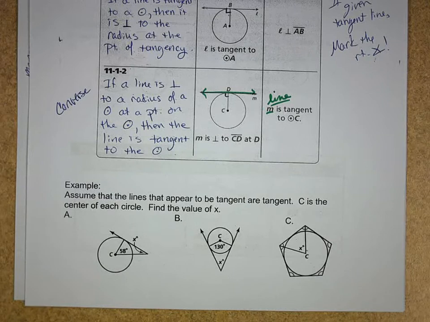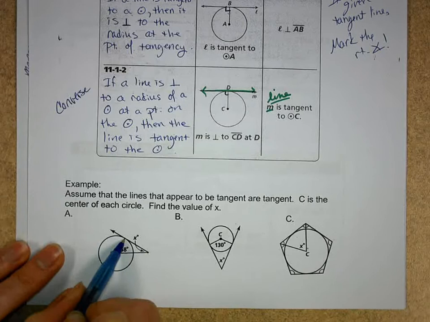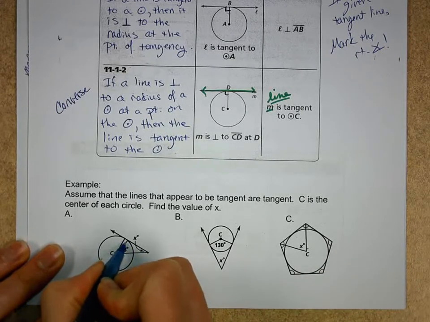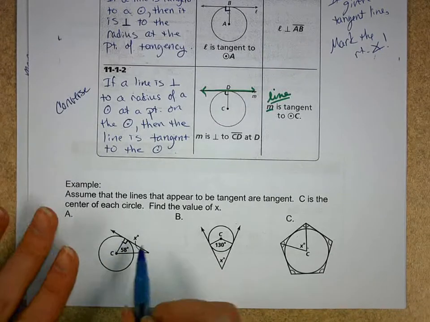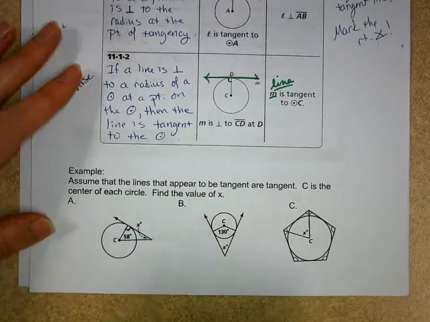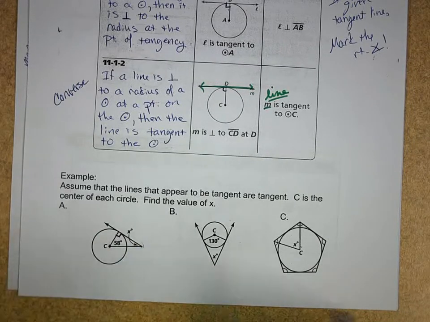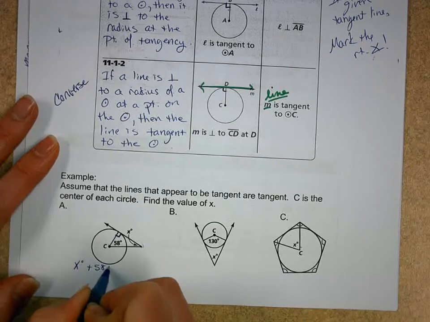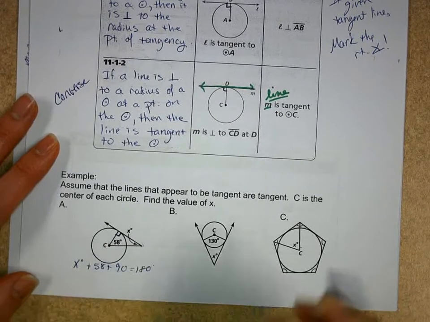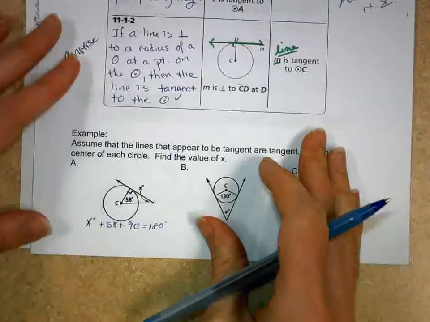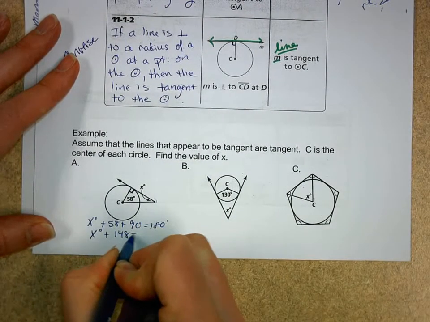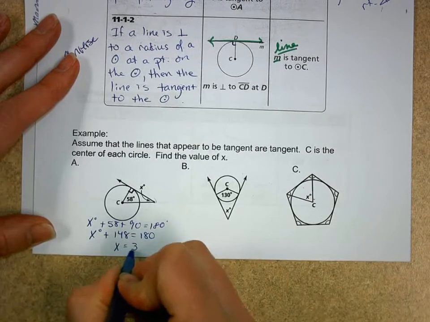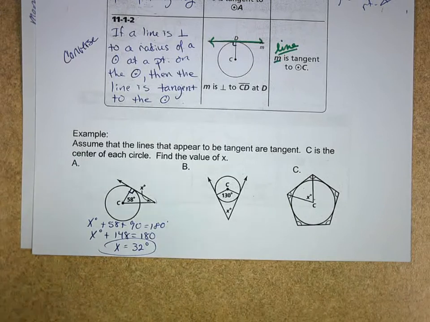So here's the first one. Assume that the lines that appear to be tangent are tangent. C is the center of the circle. Find the value of x. All right, so this line is tangent. Oh look, I have a radius to the point of tangency. So what do we draw in? You automatically draw in that right angle. The instant you do that, can I solve for x? Yeah. For some of you, you go, oh yes, those are acute angles of a right triangle, just go 90 minus 58. For some of you, it's better to think, all three angles add up to 180. I don't really care which one you use. You can easily solve for what's missing. X is going to be 32 degrees. Not hard to do, but if you mark up your diagram, it's easy.